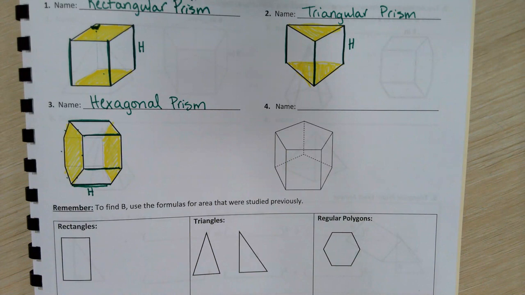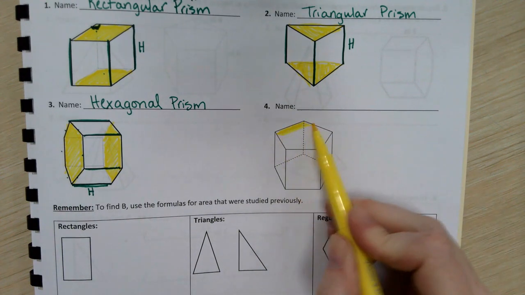All right, last but not least, we have our 5-sided shapes here, it looks like, that are connected by rectangles.